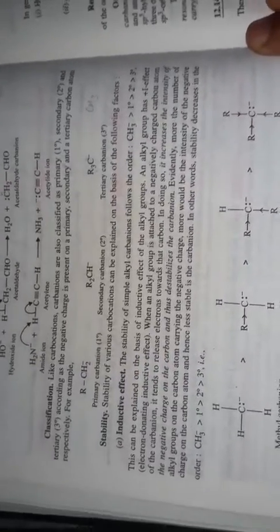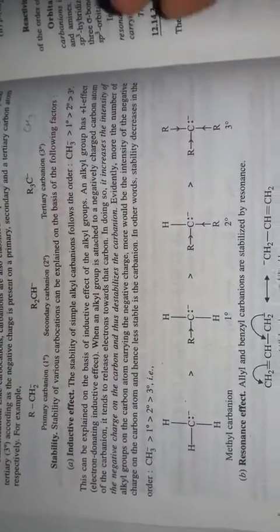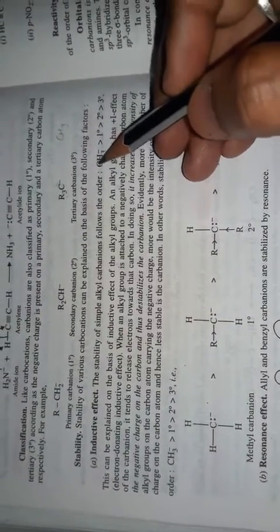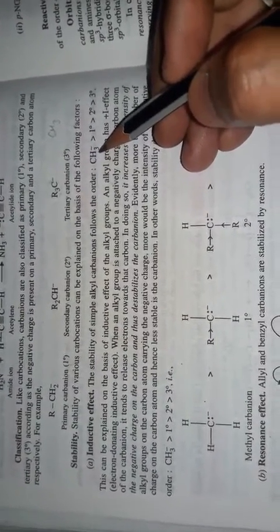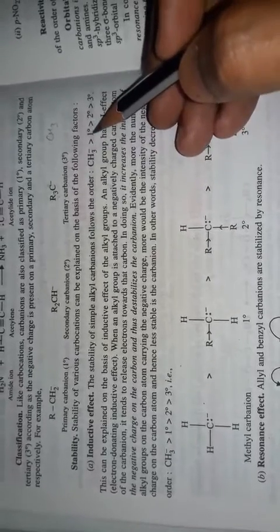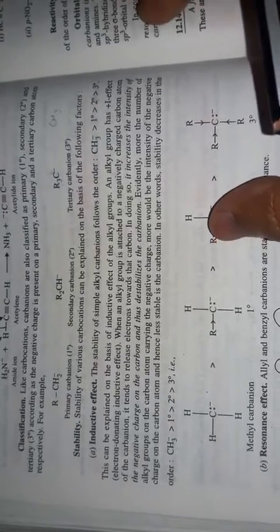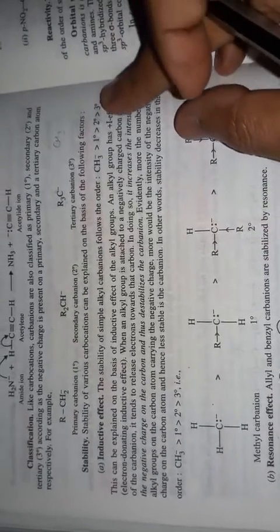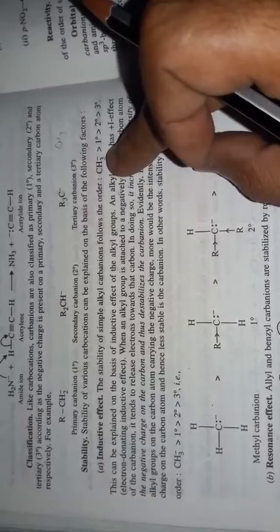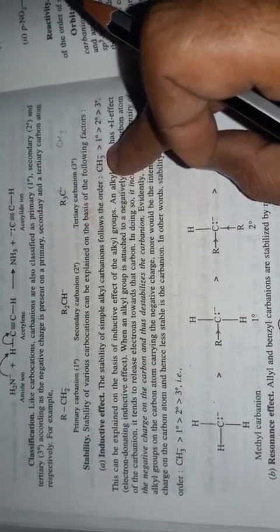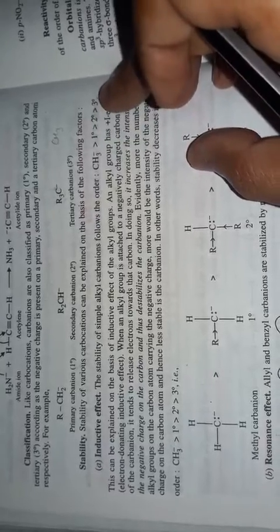Okay, so the stability of the carbanion is explained on the following factors, that is the inductive effect. Here the simple carbanion, the simple methyl, is more stable as compared to primary, secondary and tertiary. This is the reverse order of carbocations. ओके, carbocations में tertiary carbocation is more stable, but carbanions में हमारे पास simple methyl anion that is more stable as compared to primary, secondary and tertiary.